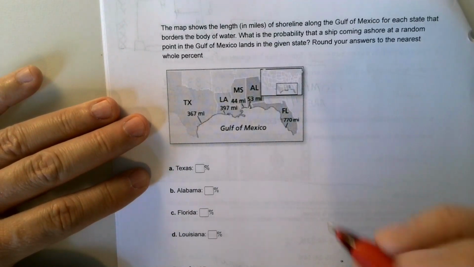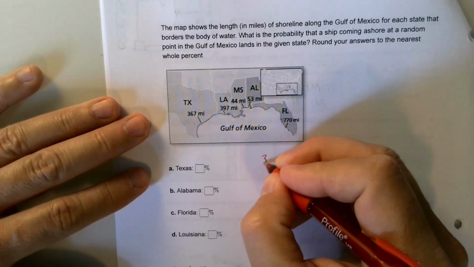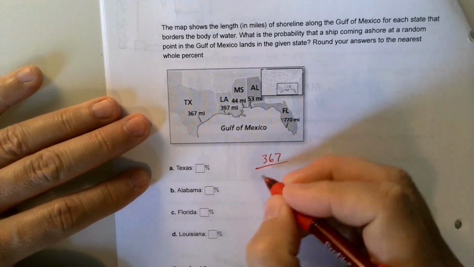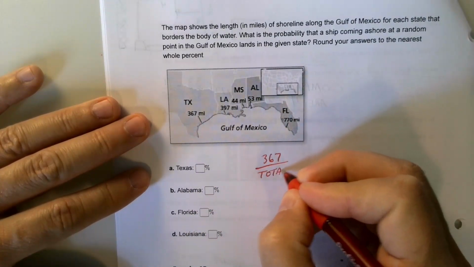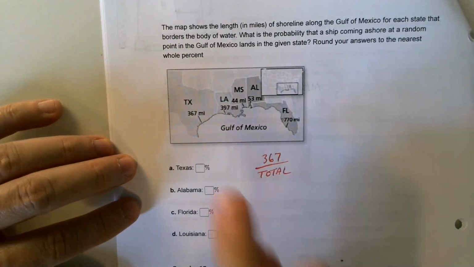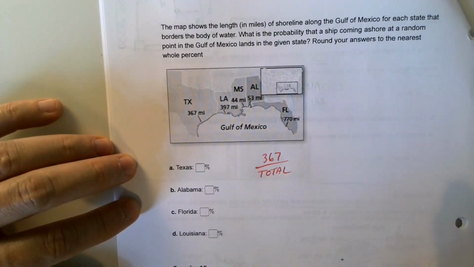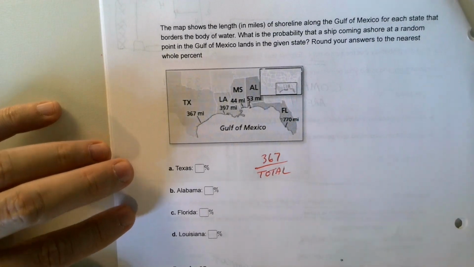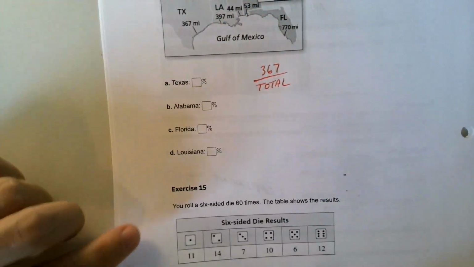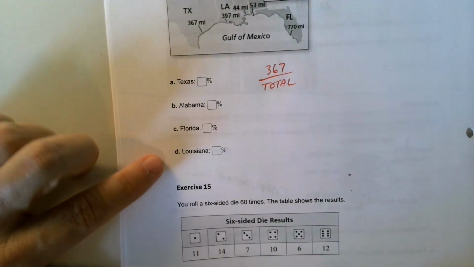Well, what I simply have to do is, if I want to know Texas, well, Texas is 367 out of the total. Well, the total is whatever their border is, their shoreline right there. So I think you can probably do that with your calculator. Simply add those up, fill in each one of these things for Alabama, Florida, and Louisiana.